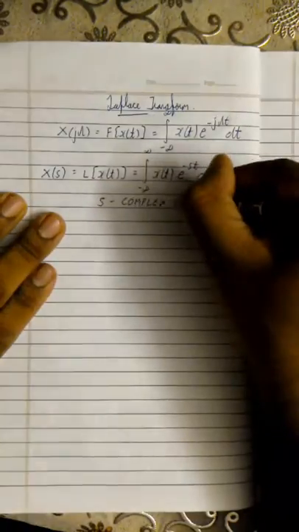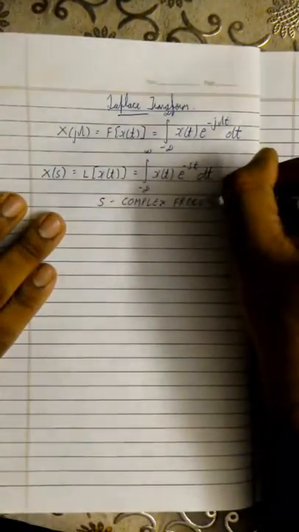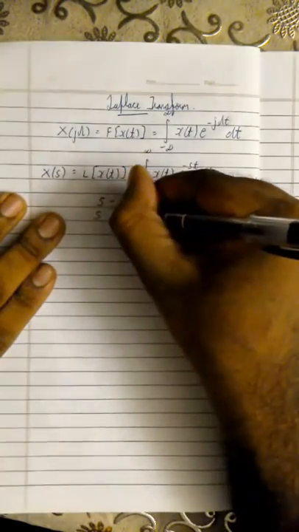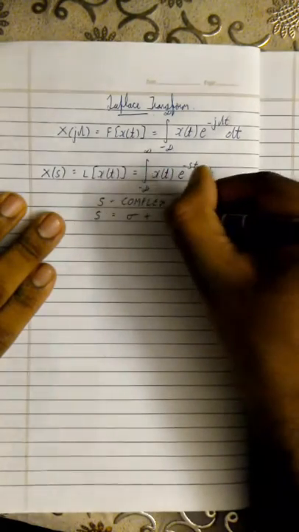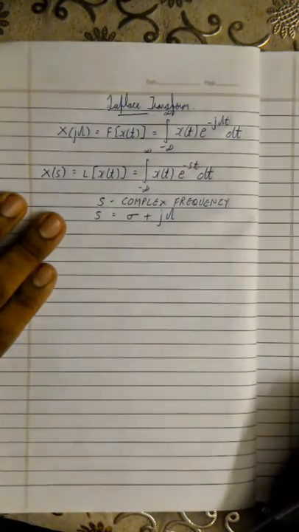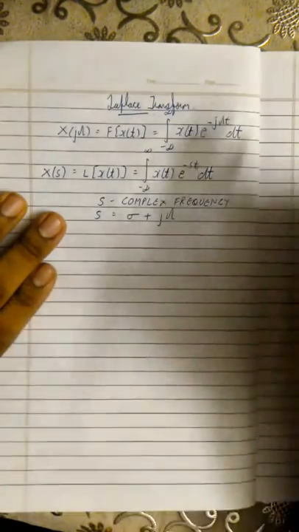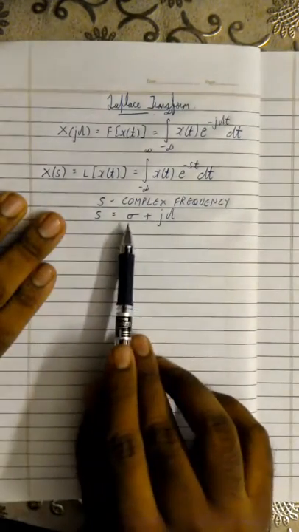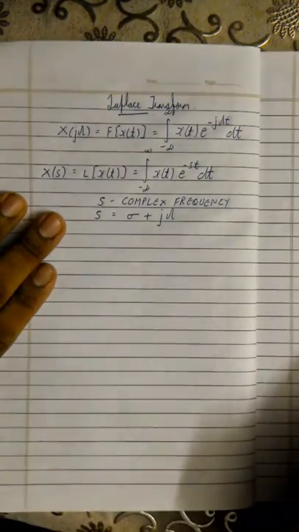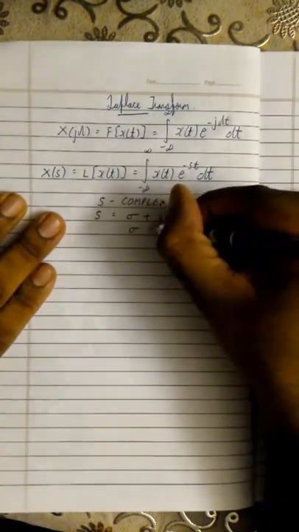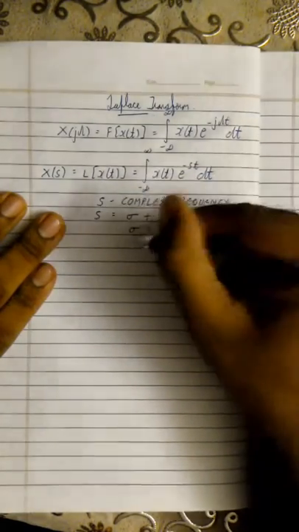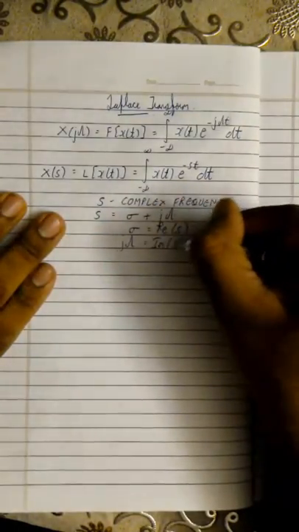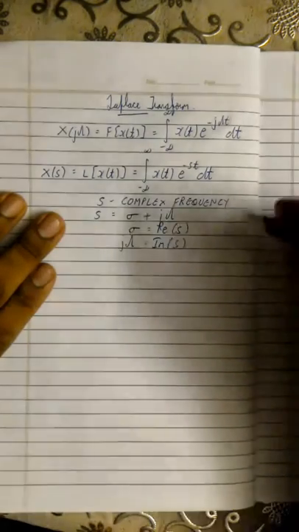Like all complex numbers, s has a real part and an imaginary part. So s is defined as sigma plus jΩ. This jΩ that you see here is the same jΩ that you use for the Fourier transform. So this s consists of a real part and an imaginary part. Sigma is called the real part of s, and jΩ, or simply Ω, is the imaginary part of s. So this is how we define s.